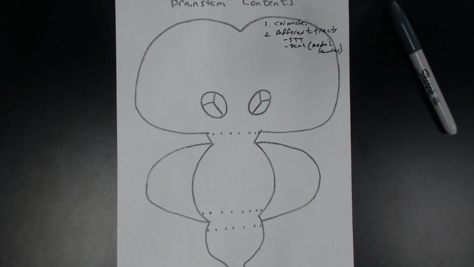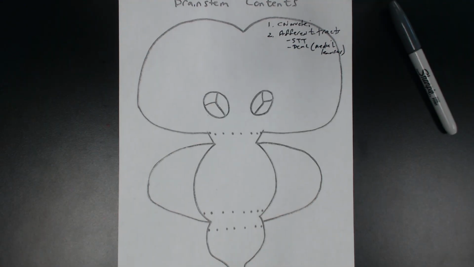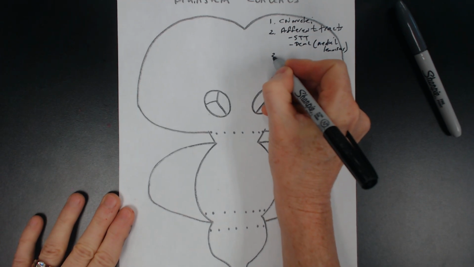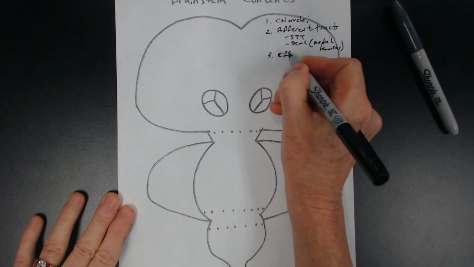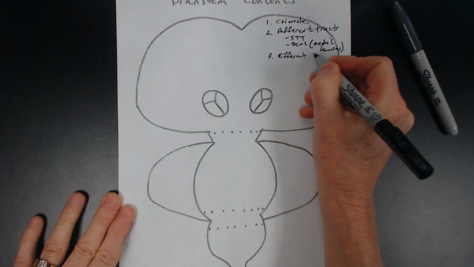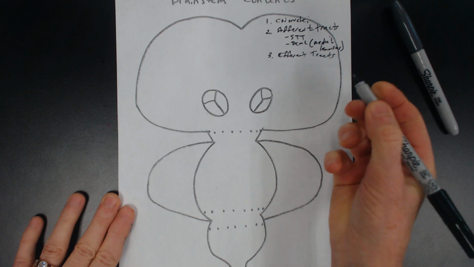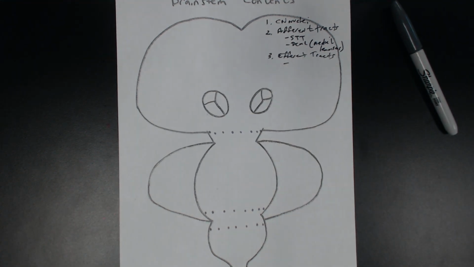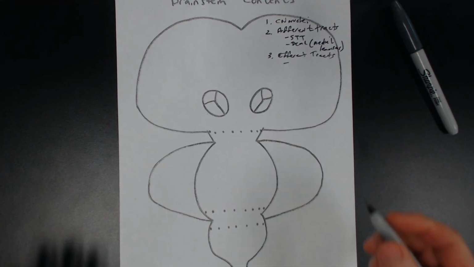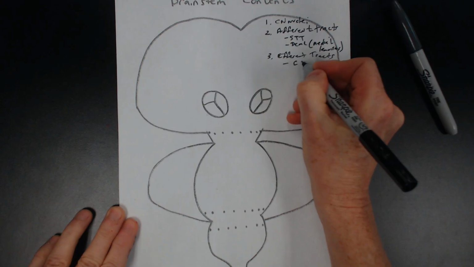Blood supply: if I do a cross section, we're not going to see those vessels. Those vessels are more on the outside. They're there. We're going to connect to the blood supply here in a couple weeks. But efferent tracts. Yes. Great. Name an efferent tract. Corticospinal tracts, right. So your CST, perfect.